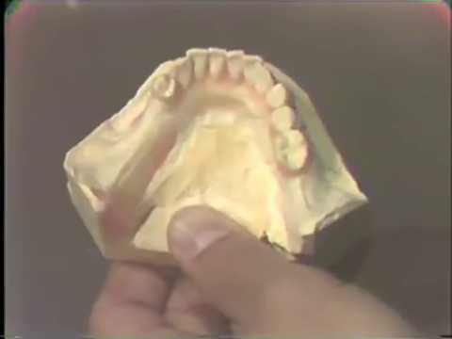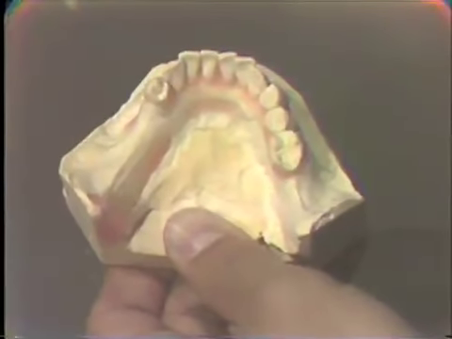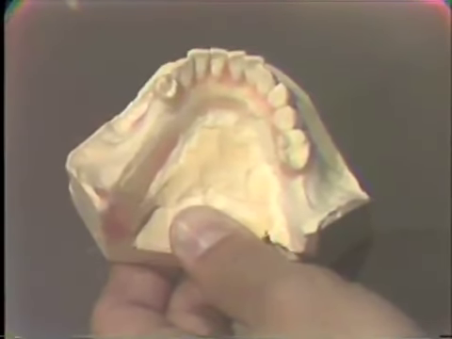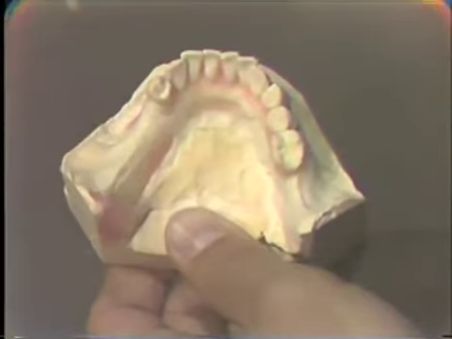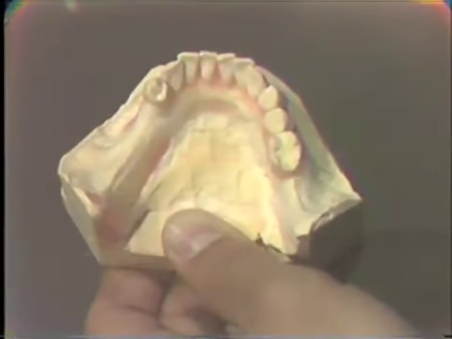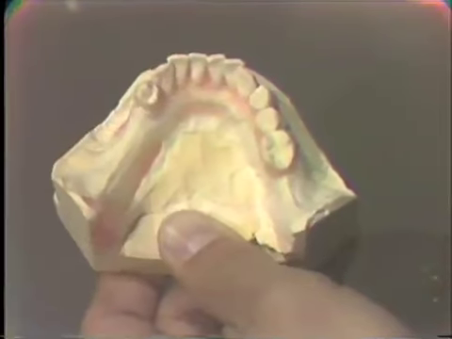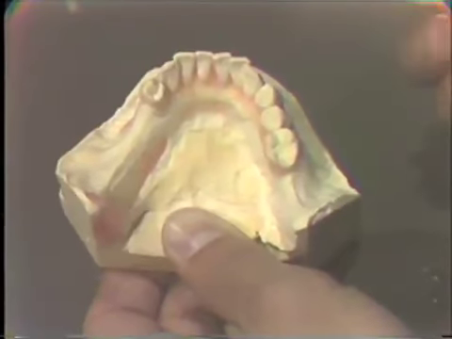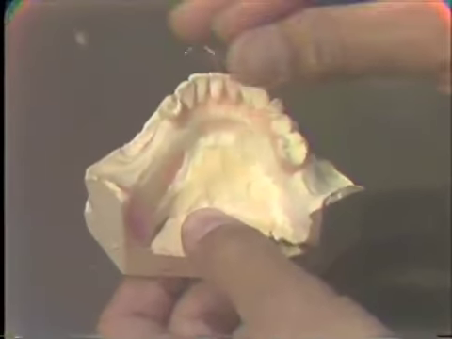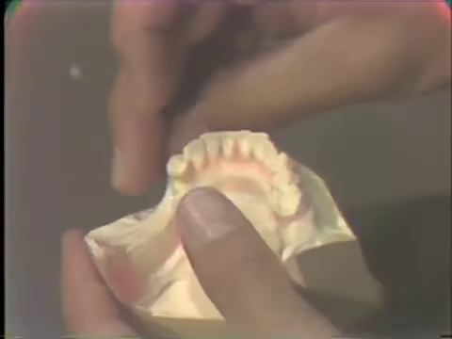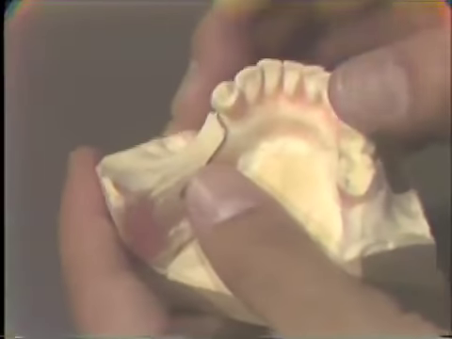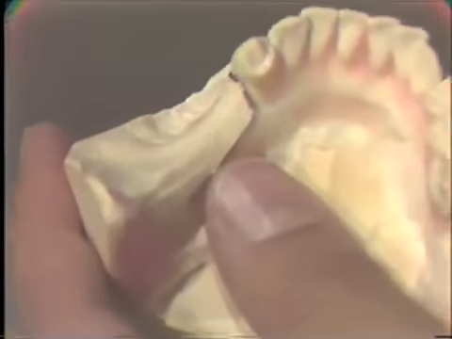Now, we would also like to have clasps on the jaw relation record base to help hold it in the correct position. So we would bend clasps which would loosely fit the lingual area, but would touch the buccal surface.